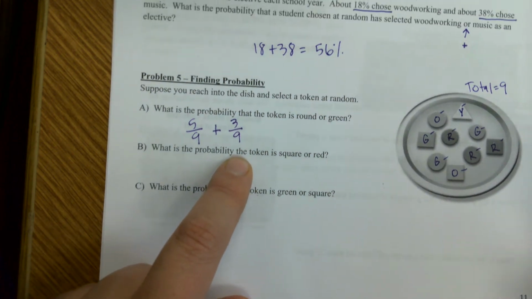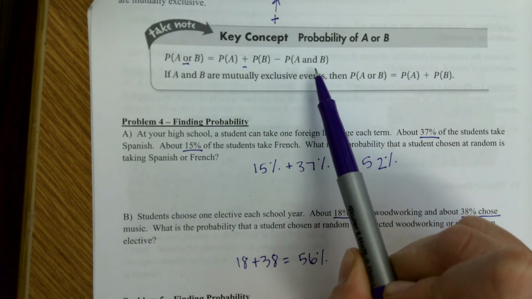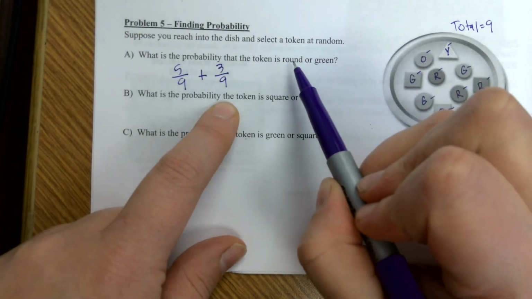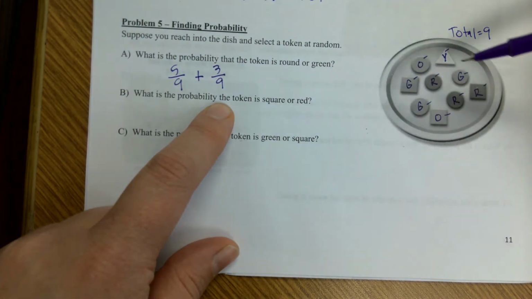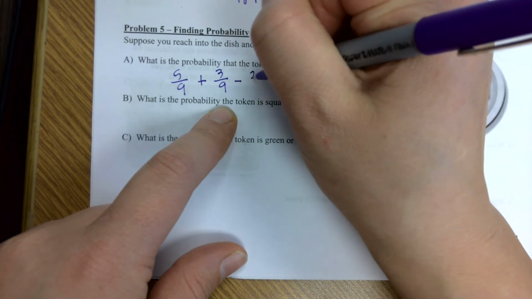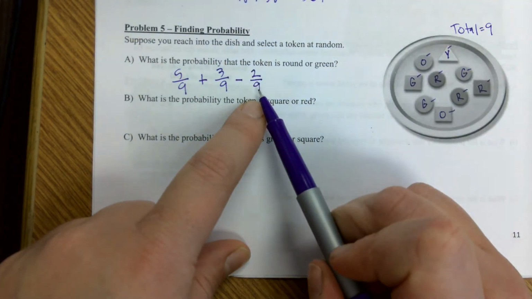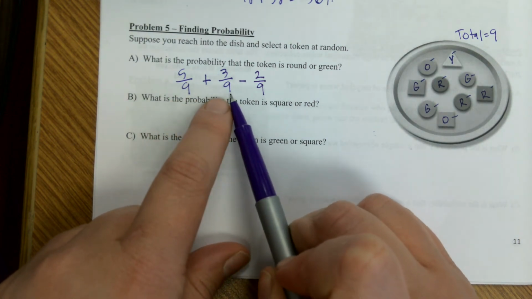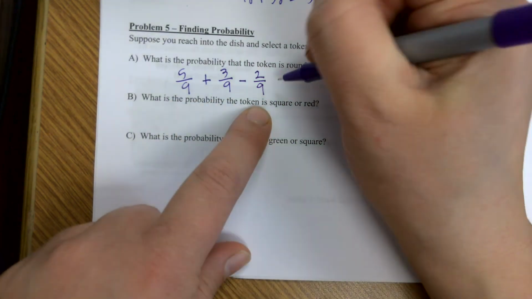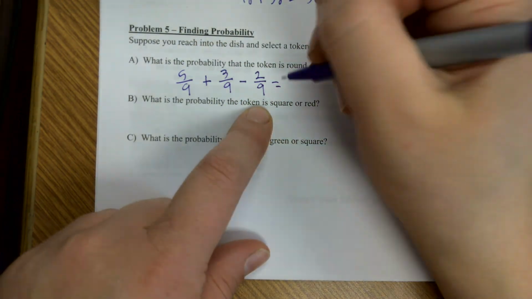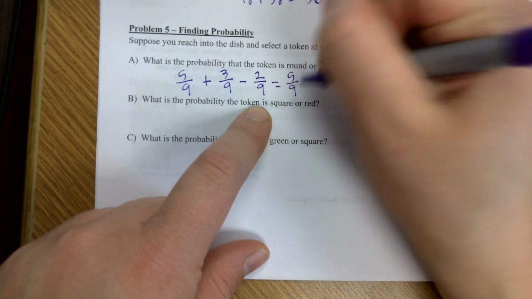Because, again, if they're not mutually exclusive, you have to subtract where they overlap. If I look at the ones that are both round and green, here's a round green and here's a round green, then I have to subtract the overlap. So there's 2 that are both round and green. So here's round, green, subtract round and green. Now this is one way that you can do it. Here I have 8, take away 2 would give me 6 out of 9.